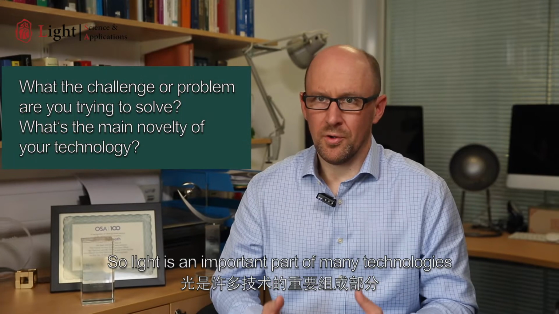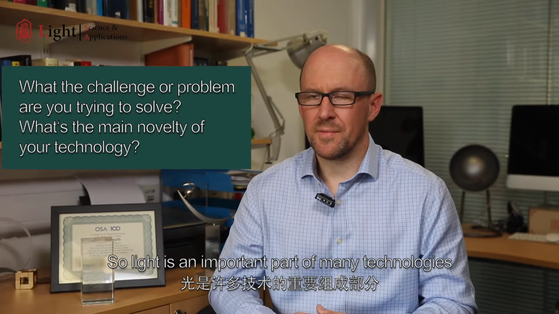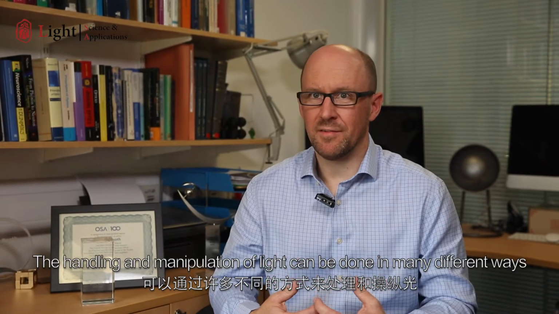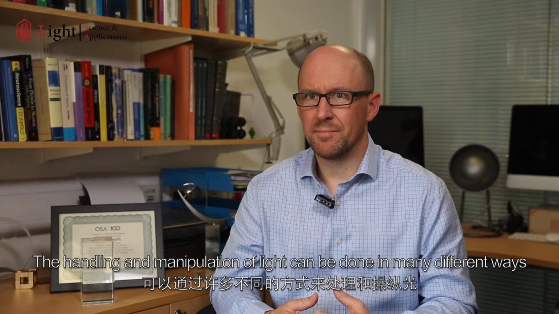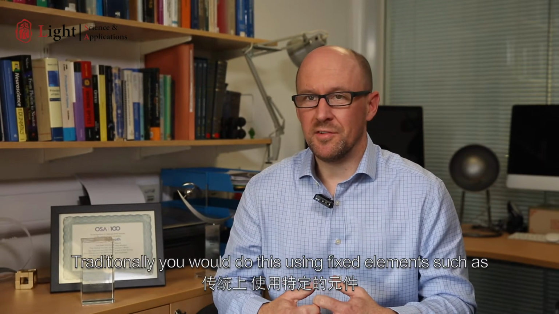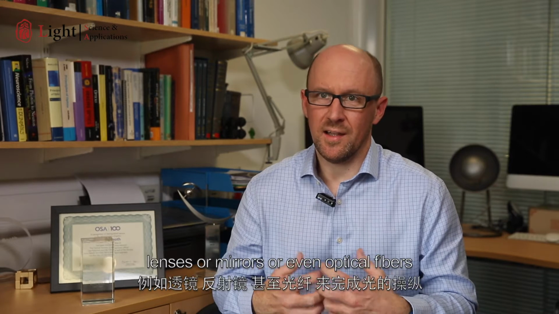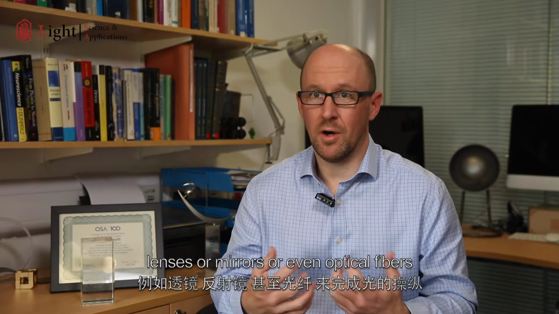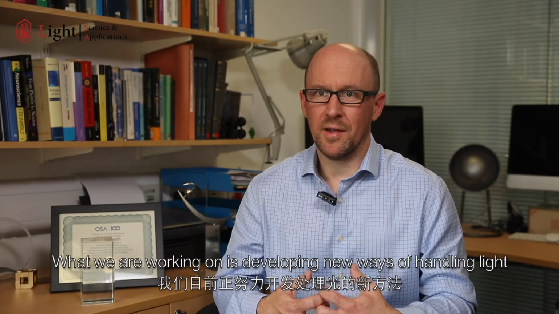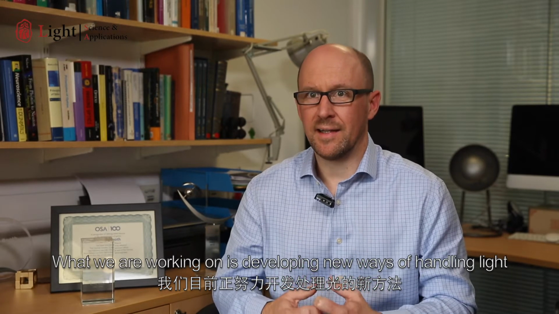So light is an important part of many technologies. The handling and manipulation of light can be done in many different ways. Traditionally, you would do this using fixed elements such as lenses or mirrors or even optical fibres. What we're working on is developing new ways of handling light.